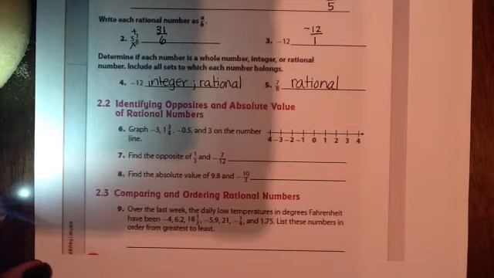In lesson 2.2, we learned how to identify opposites and absolute value. And so again, on number 6, they're asking us to graph these rational numbers on the number line.